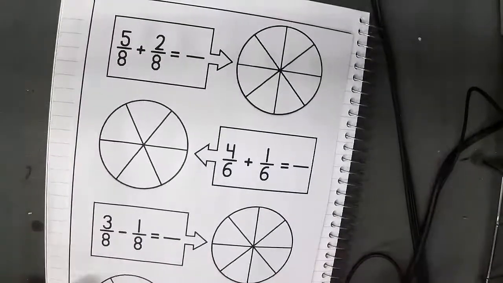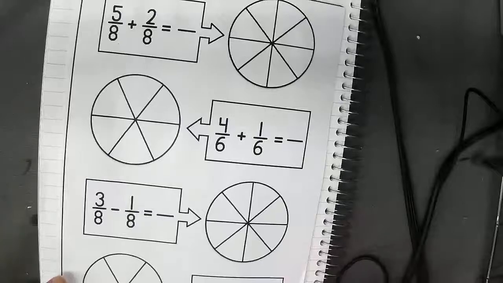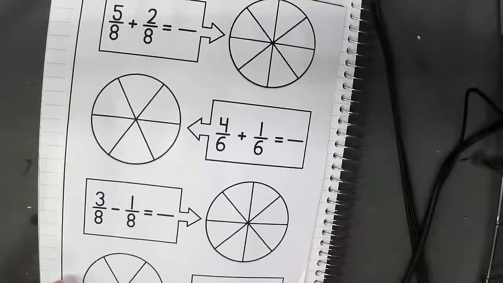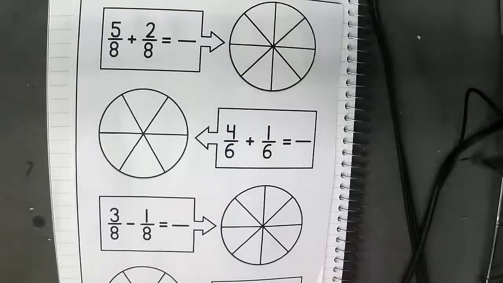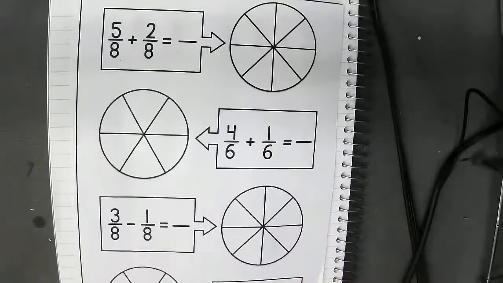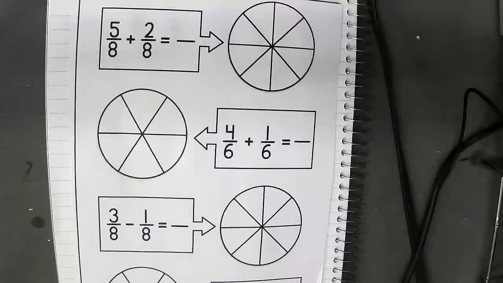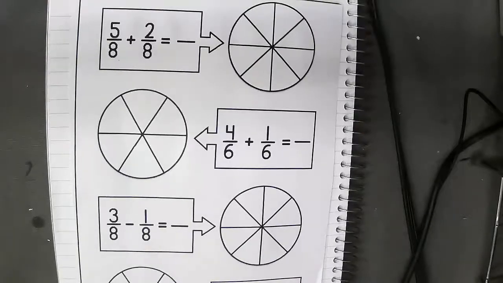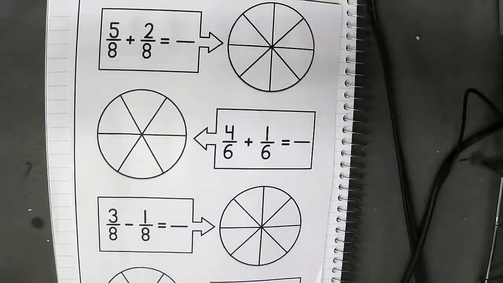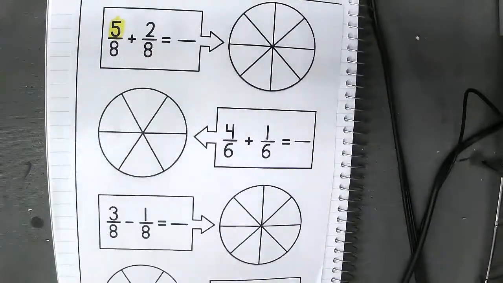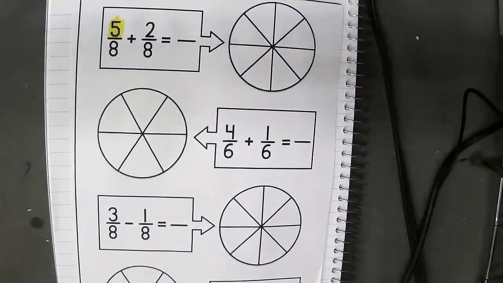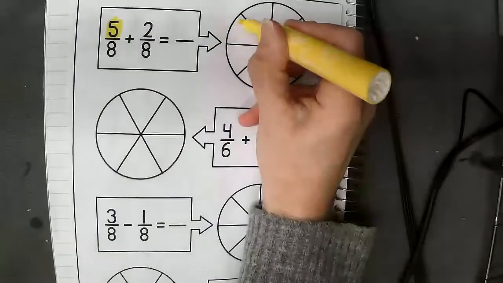All right, welcome back. We're going to solve 5/8 plus 2/8. So the first thing we need to do is we're going to color in 5 of the 8.